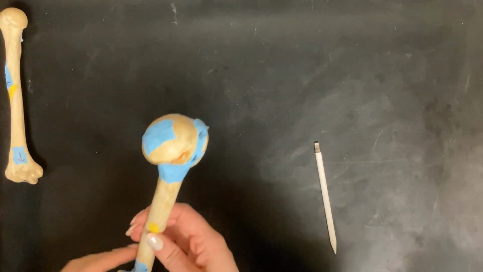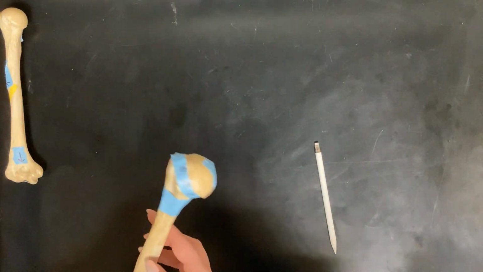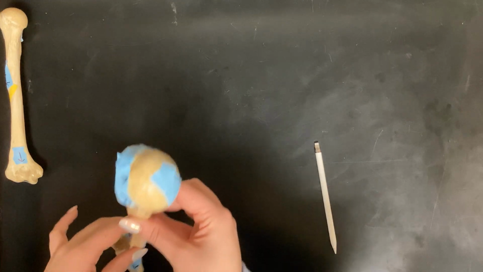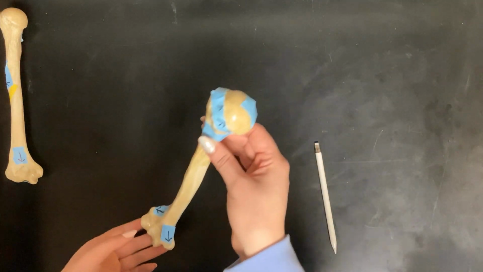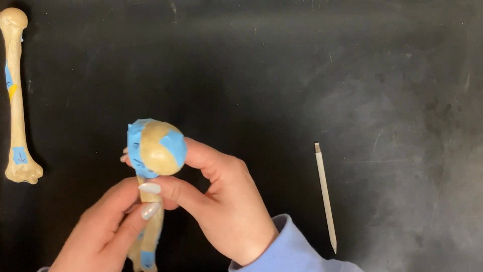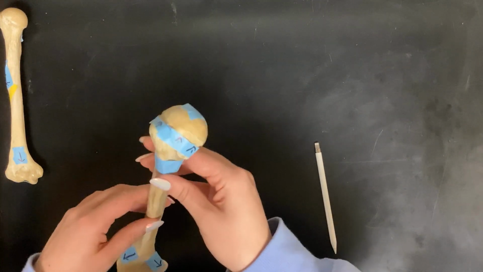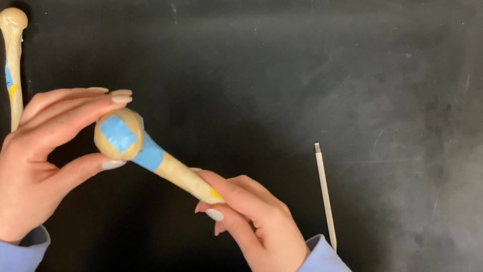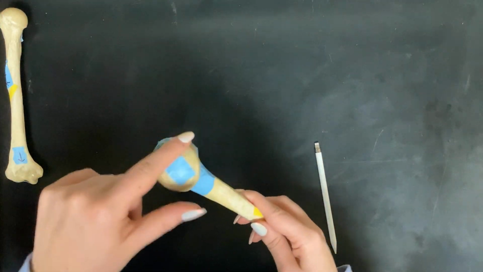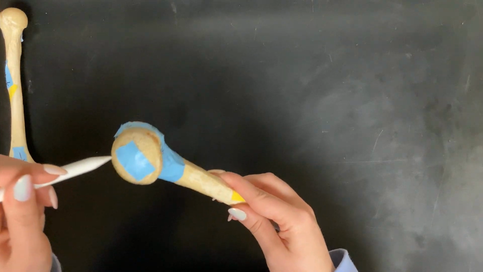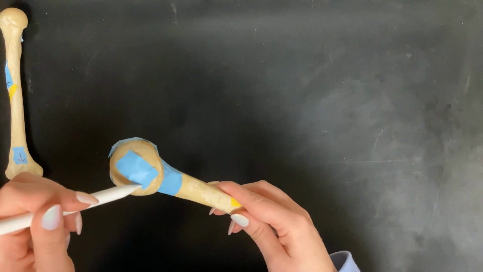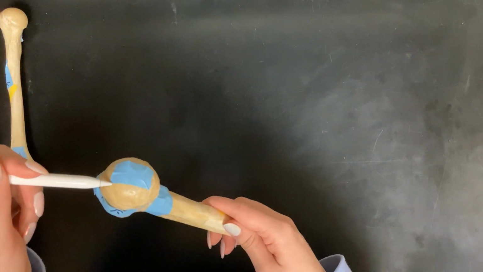Hi everyone, this is going to be a teaching style video of the bony landmarks of the humerus. So today we're going to start with looking at the proximal part of our humerus. And here we have a tag, and it's going to be this whole structure here. And this is going to be called our head of the humerus.